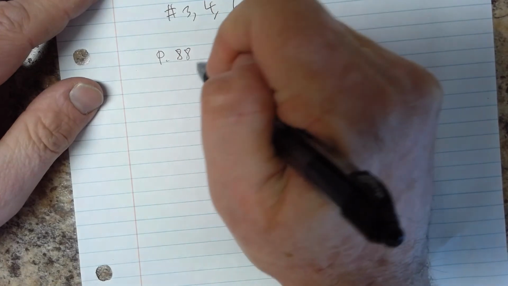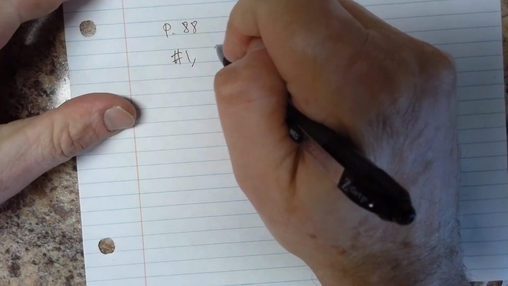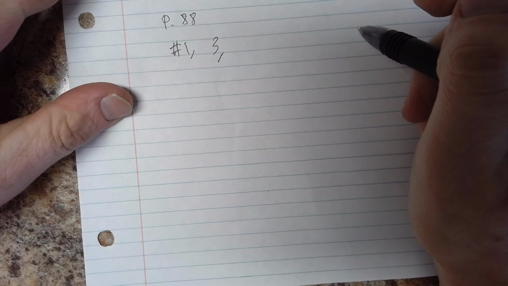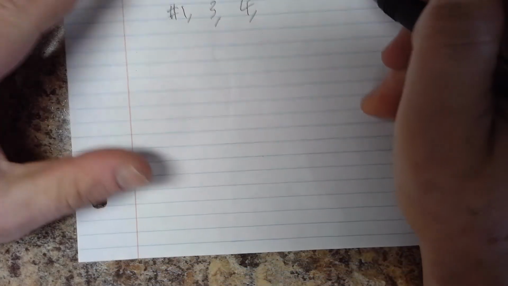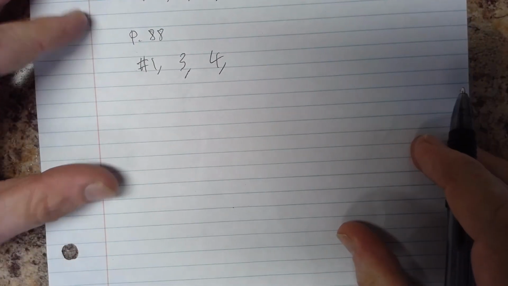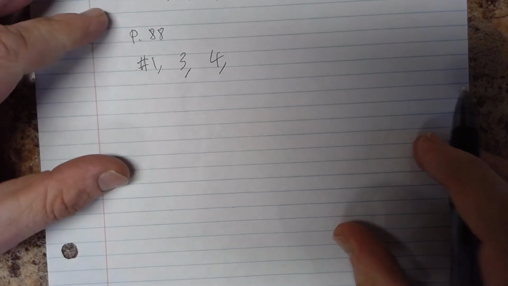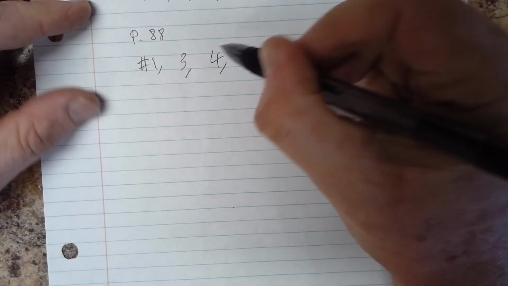So we'll do page 88, number 1, unknown angles. Number 3, still an unknown angle word problem. Number 4, unknown sides. And number 5, which again is a word problem with the unknown side. So we're doing everything except 3.